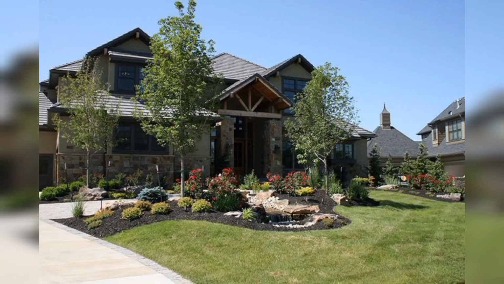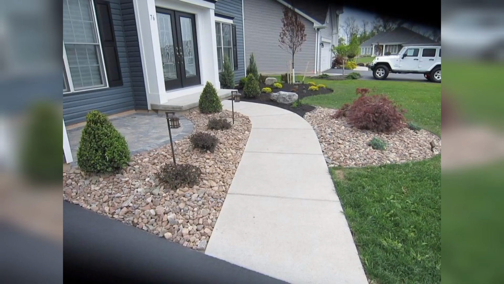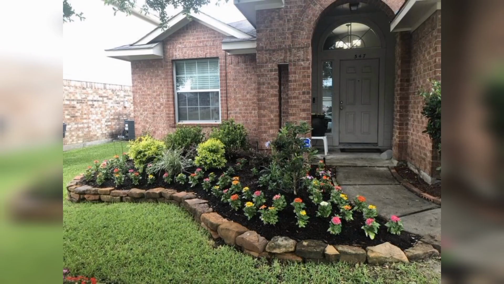In this video, we are going to show you how to create your own backyard landscape design, even if you have zero experience.